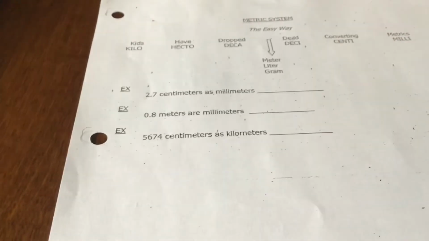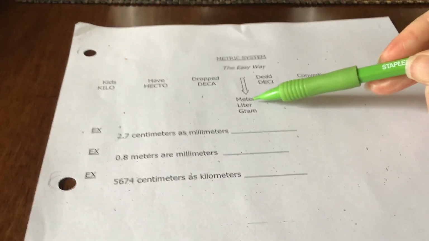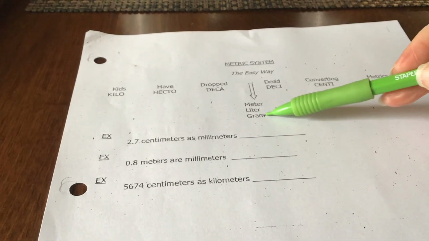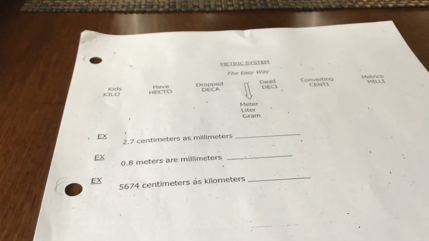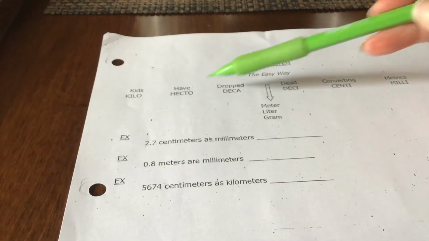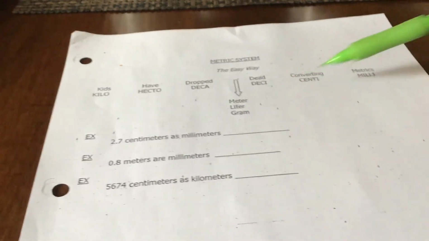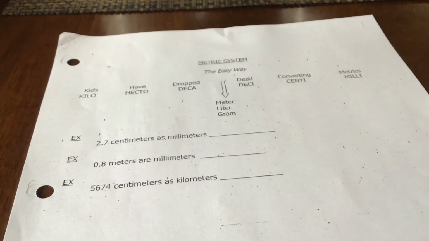Okay? And let's look at the third page here. The metric system. I like the metric system because they use the same system for length, volume, and weight. And all has to do with prefixes. So you have kilometer, hectometer, decameter, decimeter, centimeter, and millimeter.